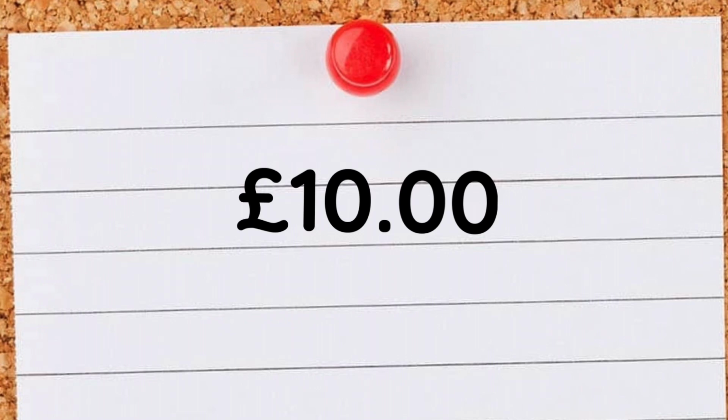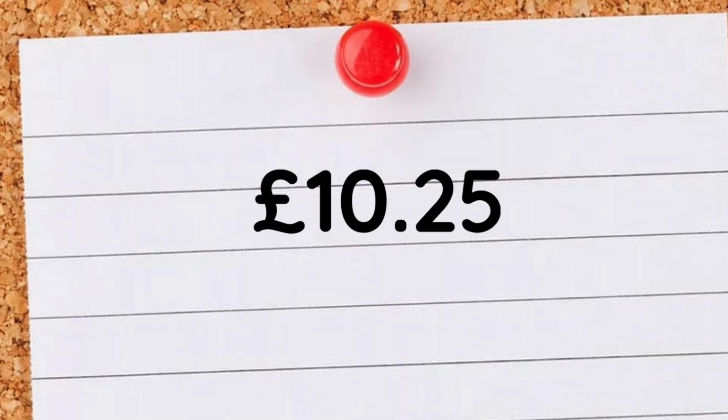Now I want to look at decimals in terms of money, because that's how often we use it. Usually, if we've got £10, we might say we have £10, but we might also write it down as 10.00, which is £10 and 0 pence. If we had £10.25, we might write it as 10.25. So the pounds come to the left of the decimal point and the pence come to the right of the decimal point.